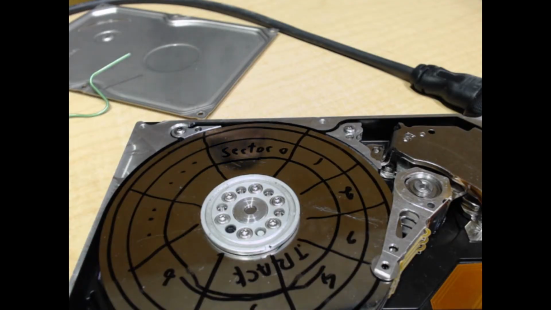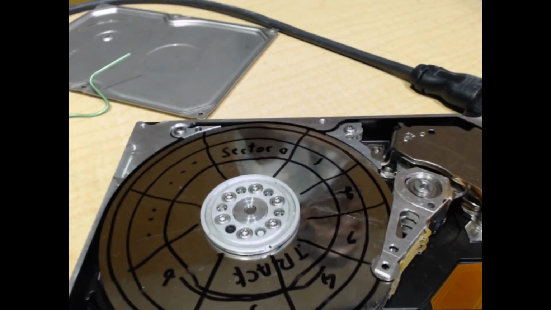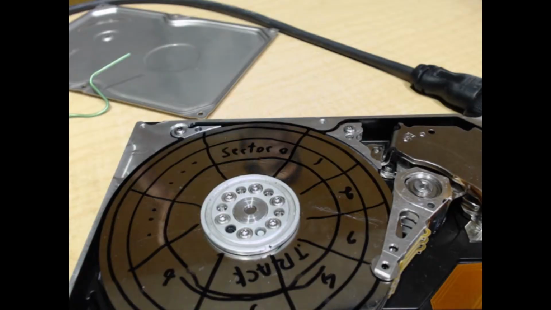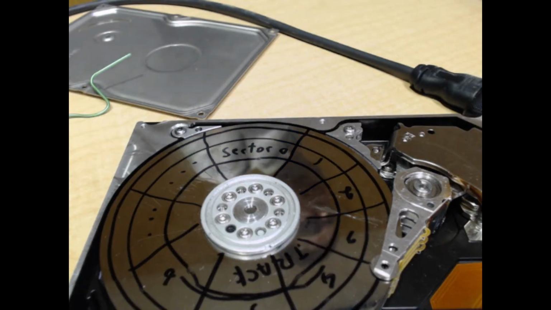Is the size of the sector different because it's a cone? You're right. The sectors are physically bigger on the outside, but as far as we are concerned, as an operating system, we don't actually care about the physical makeup of this drive beyond the abstract idea of a sector. It doesn't matter how physically big it is when we're thinking about it.